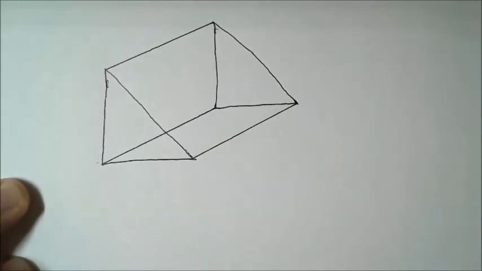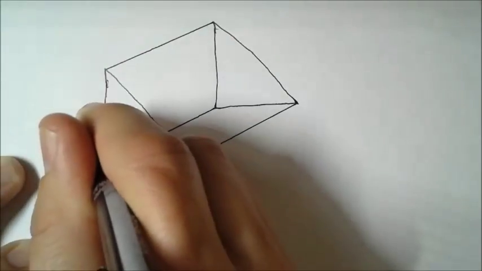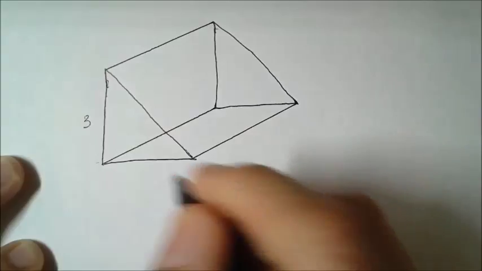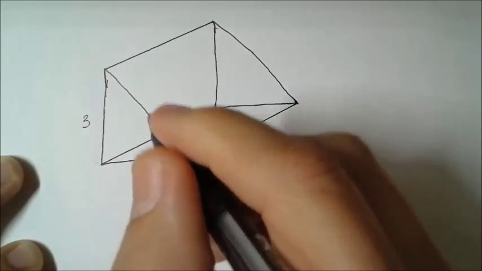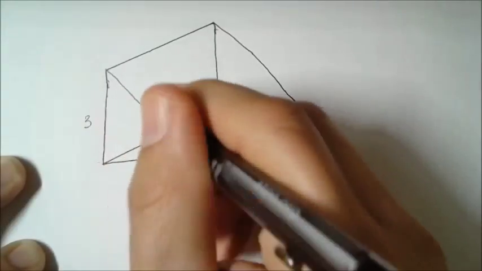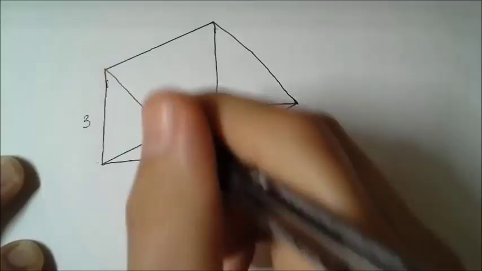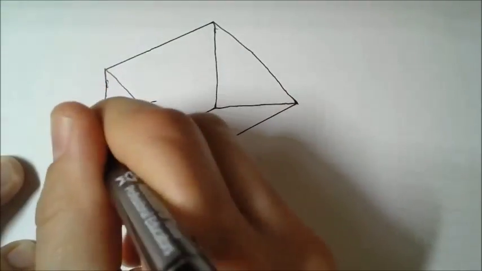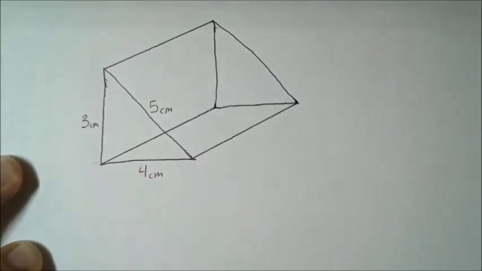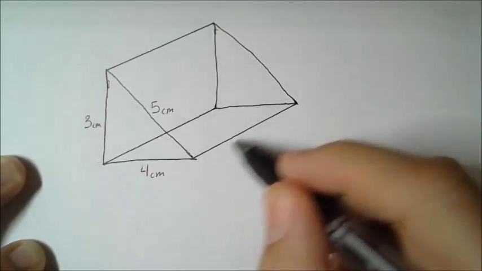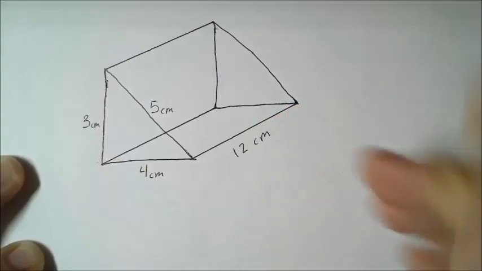So we need to label it. We need to give it some sizes. Let's say that this side, for instance, is 3. And we'll say this one is 4. And then we'll say that this one right here is going to be 5. So there are my measurements, and we'll say it's in centimeters. So 3 centimeters, 5 centimeters, and 4 centimeters. And then we have the distance right here, and let's call that 12 centimeters.